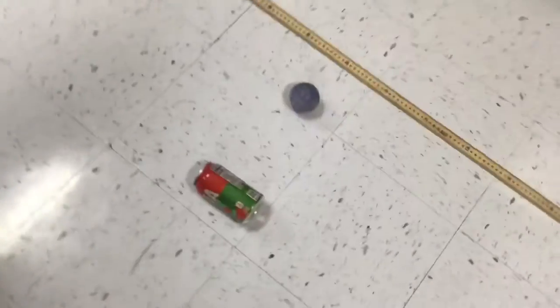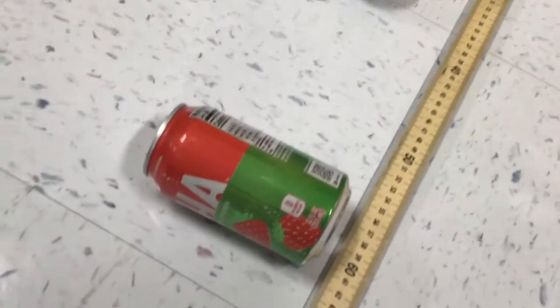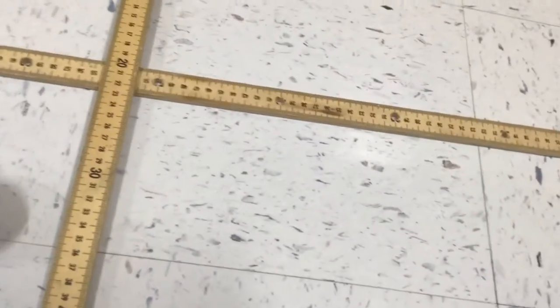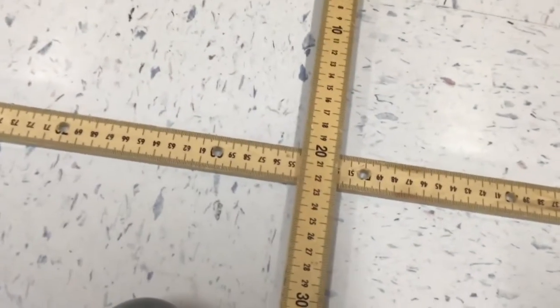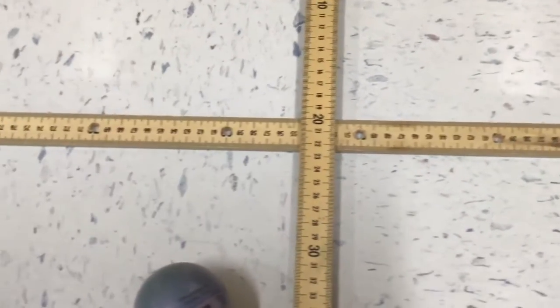Okay, then we need to measure out our distance here. I'm just going to do this straight, and then I'm going to take another meter stick, run it at a 90-degree angle from the can to the meter stick over here. That tells me I'm about 54.5 centimeters for this first run.